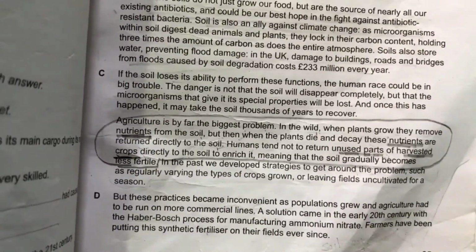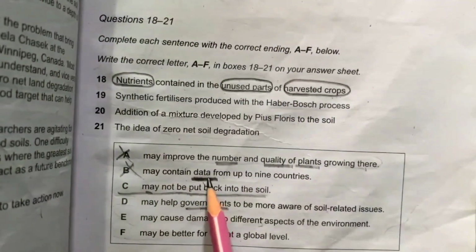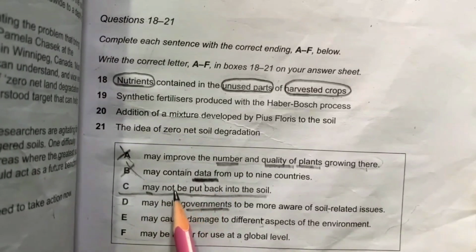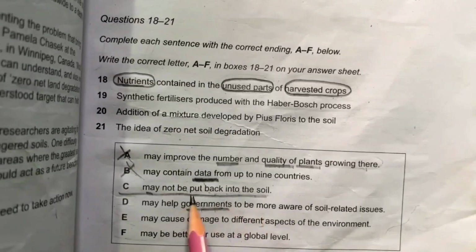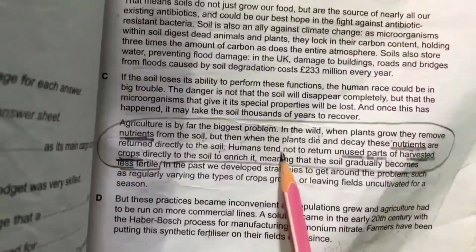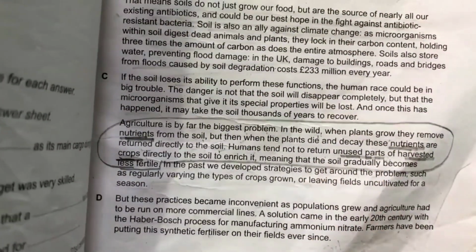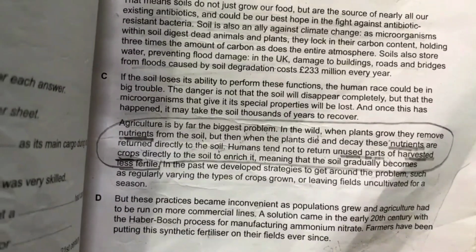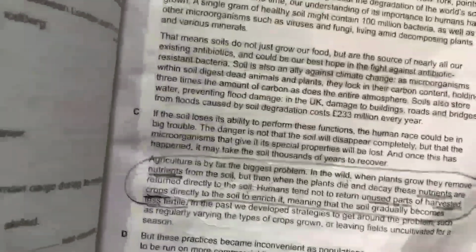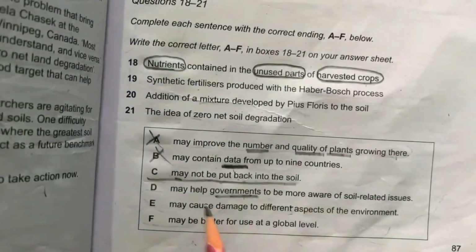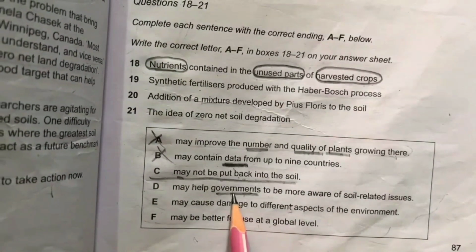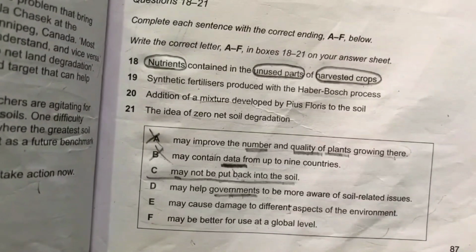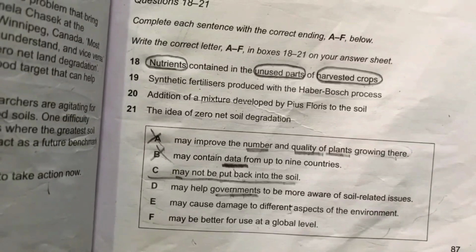That's it. Now, are they talking about any data? No, data was not given there. Maybe it may not be put back into the soil. Like they do not return, humans do not return. So that exactly I got it. But I am teaching you how you can use the elimination method. So now, another option. Are they talking about government there? No, not in the next 2 to 3 sentences. That is why I was telling you, it is really important for you to know what you have to read.